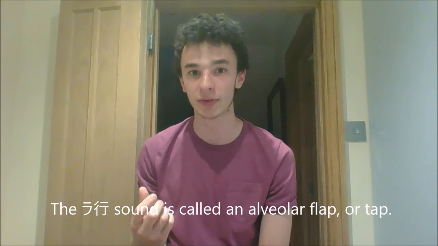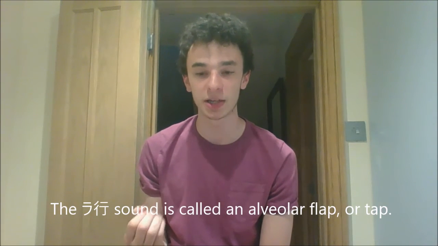Whereas with the R sound in English, on the other hand, your tongue isn't touching the alveolar ridge at all. In fact, it's not even near it. It's somewhere down here, really. You could even, I'm not going to do it in the video, but you could put a finger in between your tongue and the top of your mouth, and you could see your tongue is not touching the top of your mouth or the alveolar ridge.